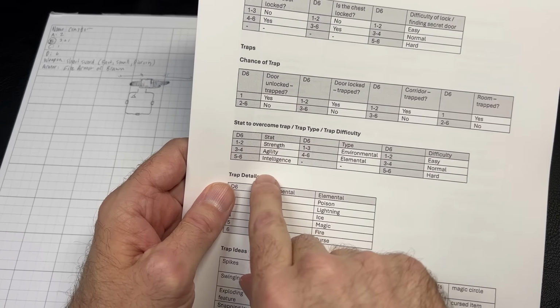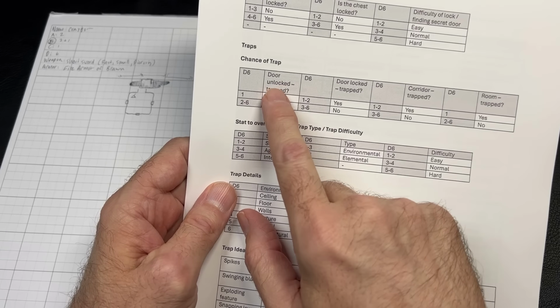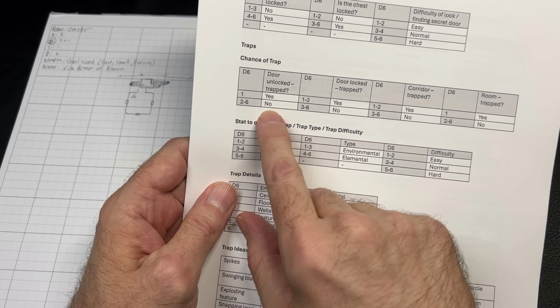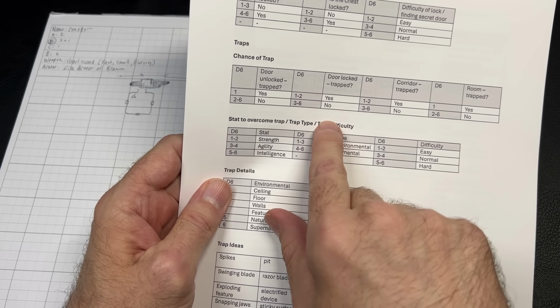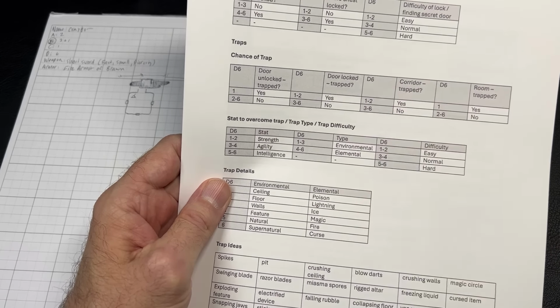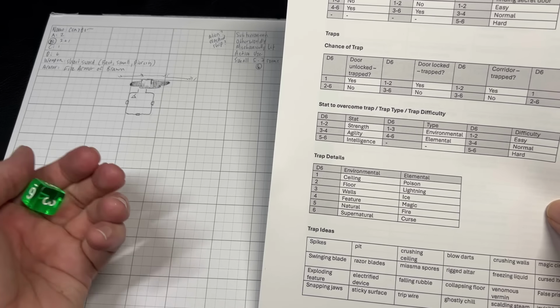And then we have our chances of traps. So is the door unlocked, trapped, yes or no? Is the door locked, trapped, yes or no? Is the corridor trapped? Is the room trapped? And then here we have a very cool table to kind of generate traps on the fly. So the stat that you need to overcome the trap. So let's say that the door was trapped. What would I need to do to overcome that trap?